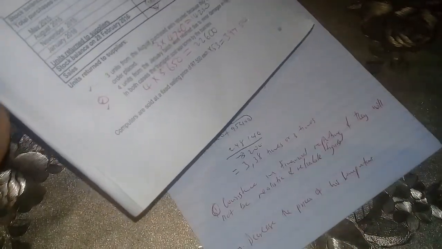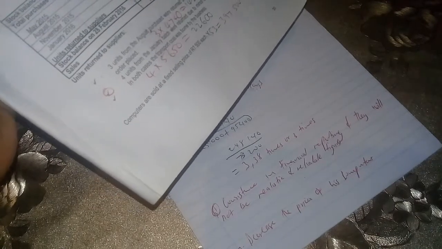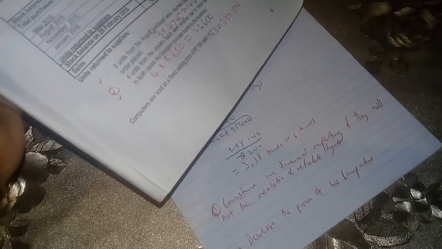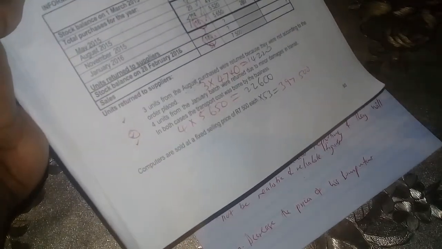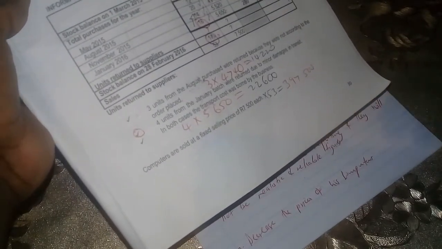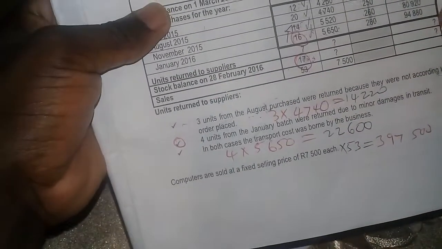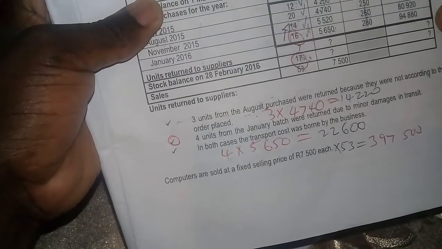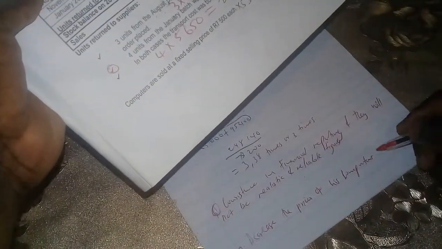Because if you decrease the price, there's a chance that he might get something during this financial year. But if he keeps on insisting on high prices, there's a possibility that he will never recover anything because those computers will be outdated. Regarding pricing policy, you should decrease the price of computers.